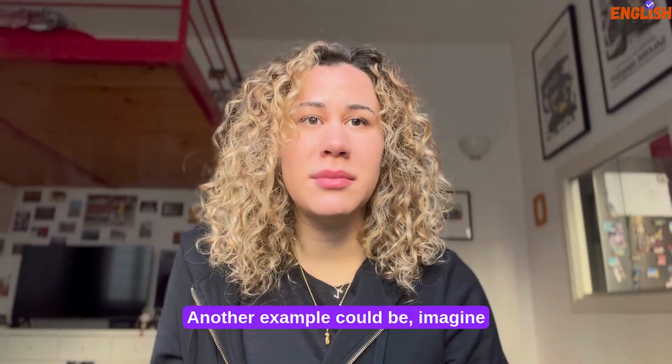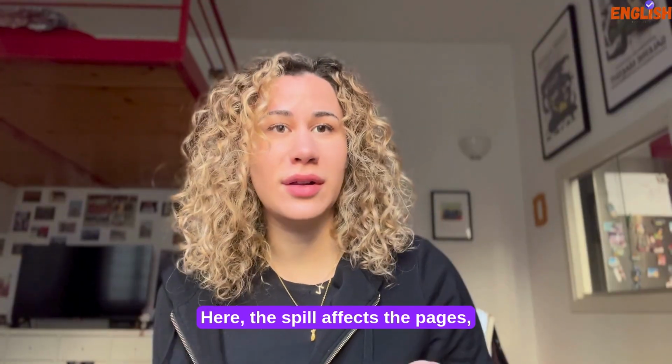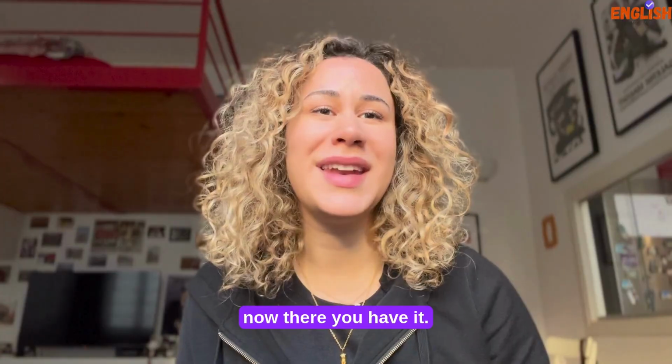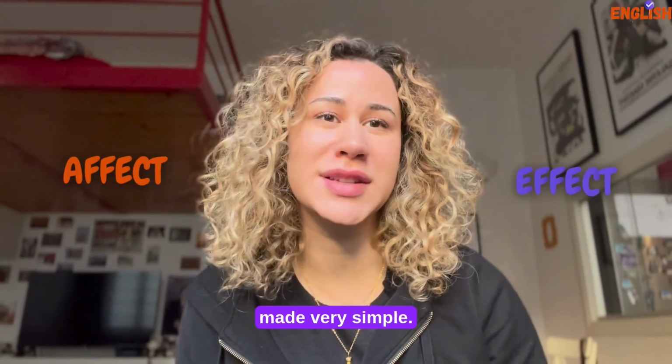Another example could be, imagine spilling coffee on your favorite book. Here, the spill affects the pages, and the stain is the effect. And now, there you have it, the difference between affect and effect, made very simple.